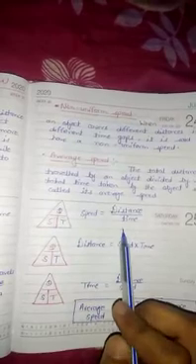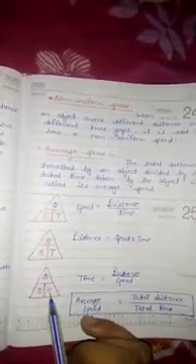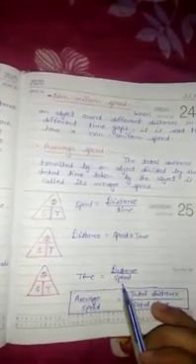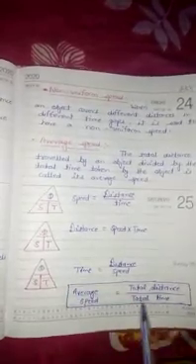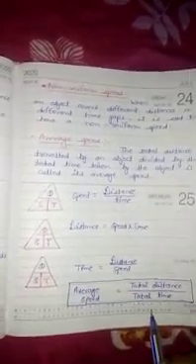Here is the distance, speed, time triangle. D denotes the distance, t is the time and s is the speed. If we find the speed, speed is equal to distance divided by time. If we find the distance, distance is equal to speed times time. And if we find the time, time is the ratio of distance to speed. And here the formula of average speed is equal to total distance divided by total time. Thank you.